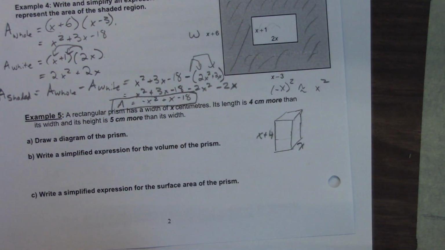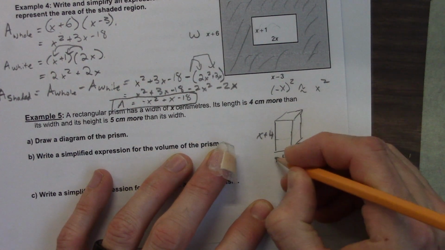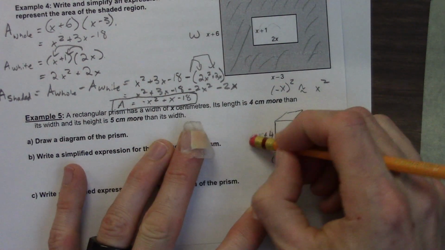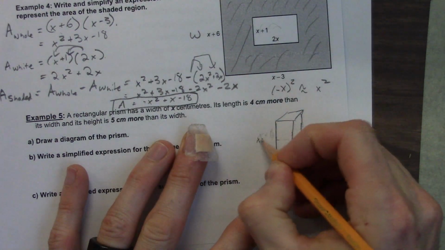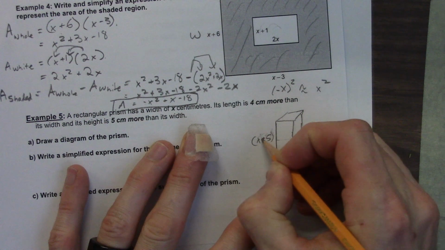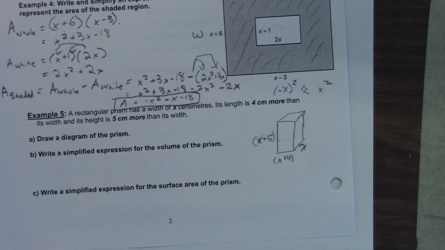And the height. Oh, shoot. This is height. So x plus 4, we'll put the length down here. And this is height. The way I have it drawn is 5 more than its width. X plus 5. Okay? That's what we should have. Any questions on how Ethan came up with that?